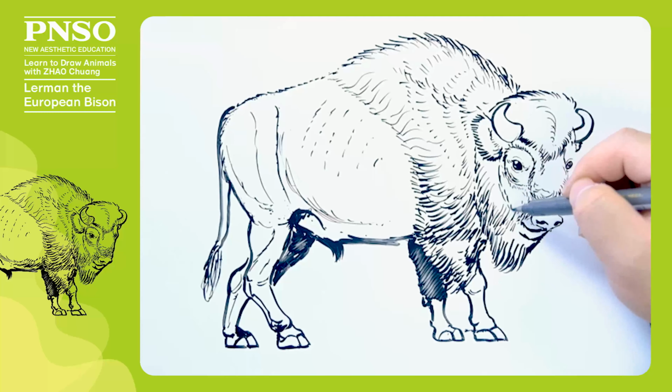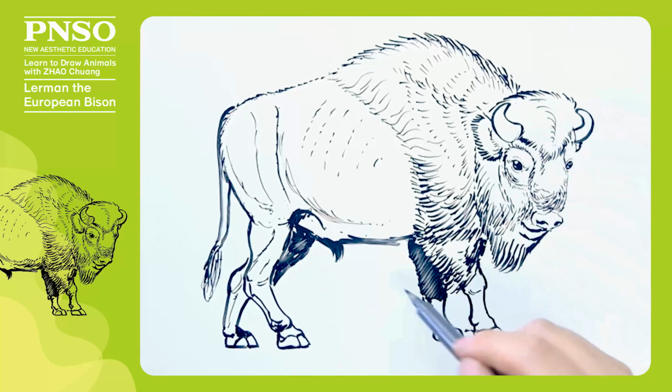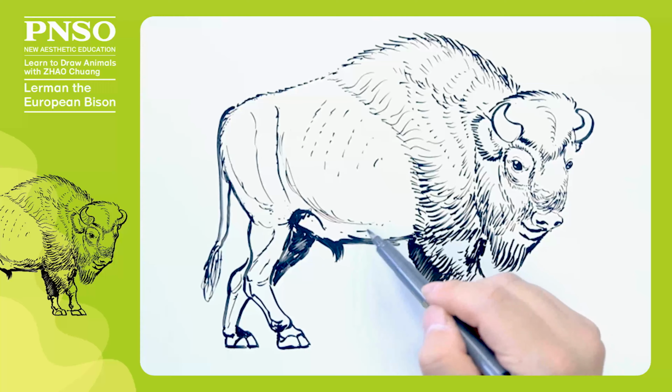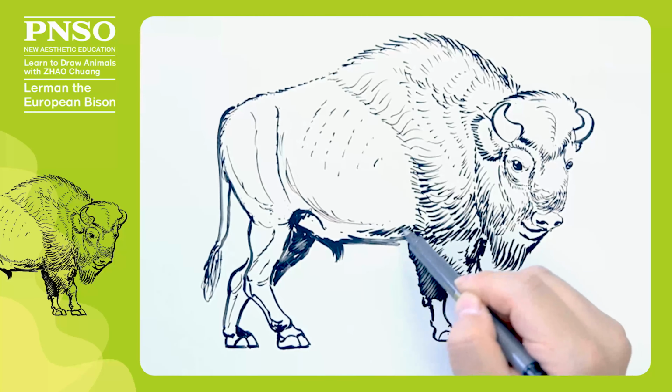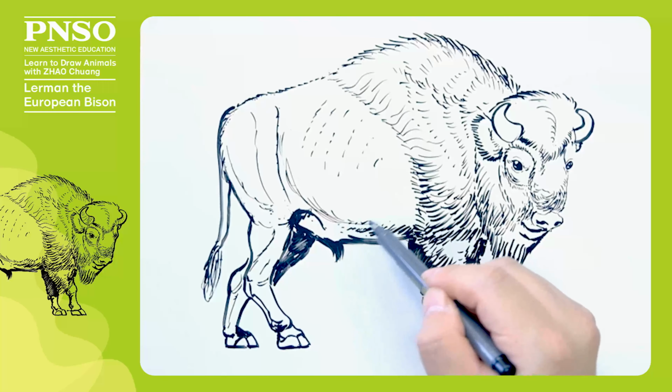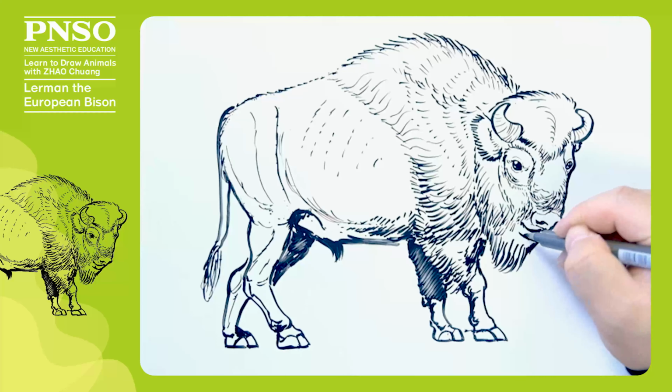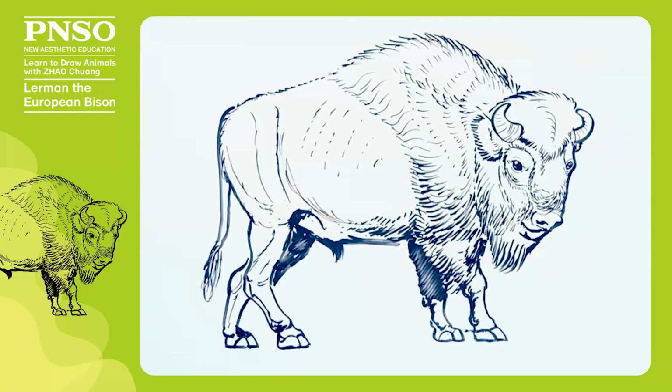Next, slightly add more detail. Sketch some hair traces on the lower part of its body. Draw some texture on its horns. And refine the outline of its face. Good. Like this, we finished drawing this European bison.